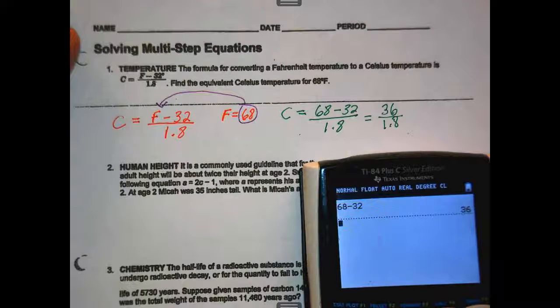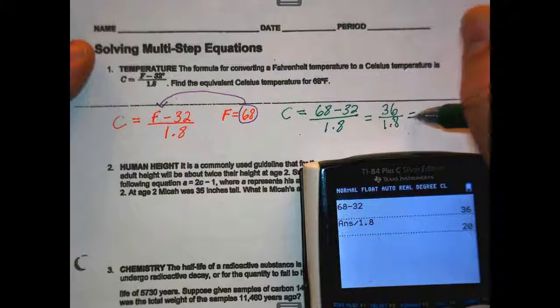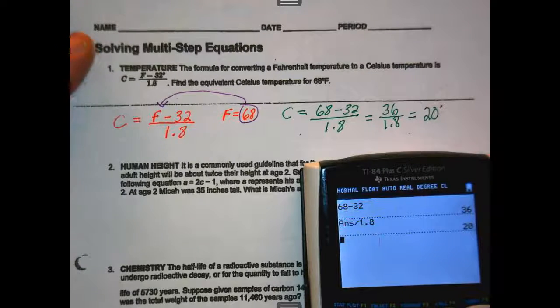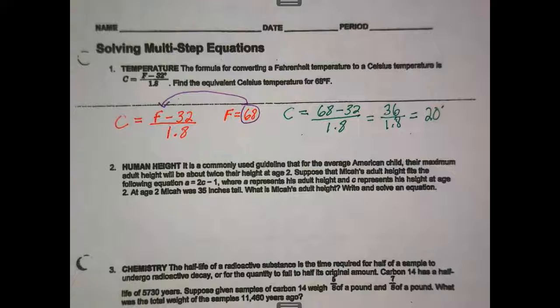So 68 degrees Fahrenheit is 20 degrees Celsius. Pretty easy. Easy peasy.